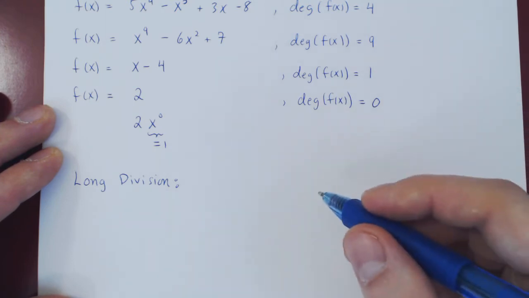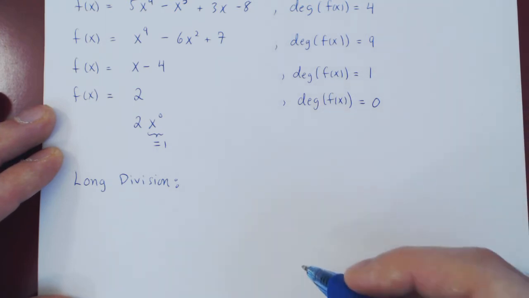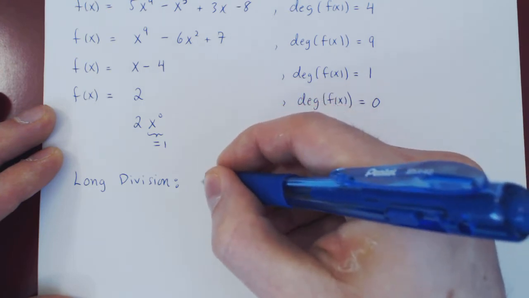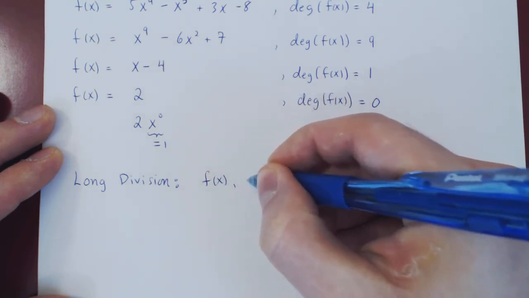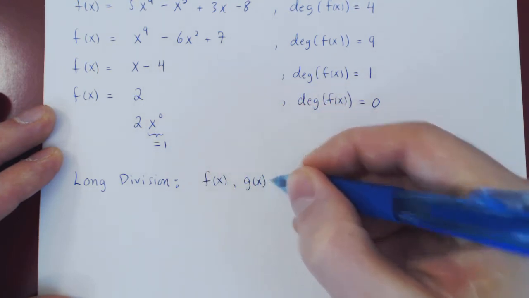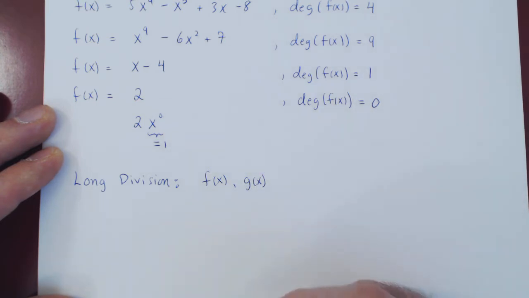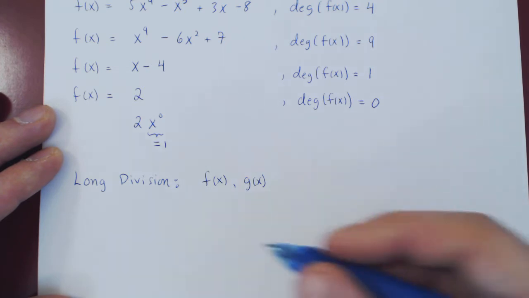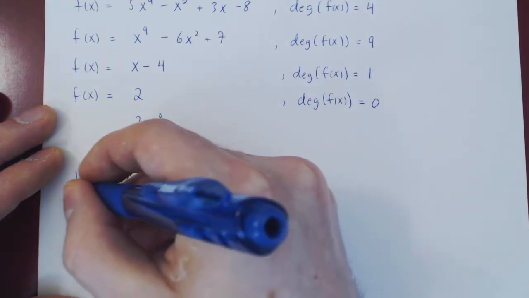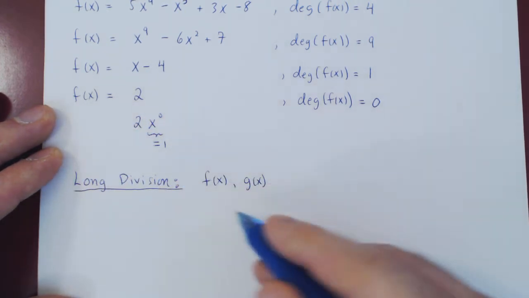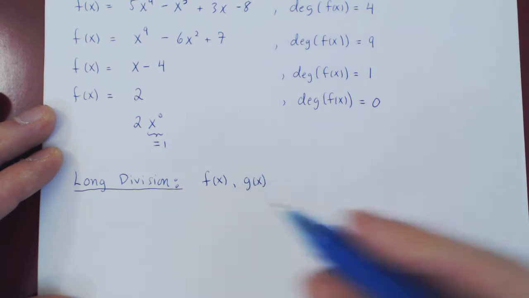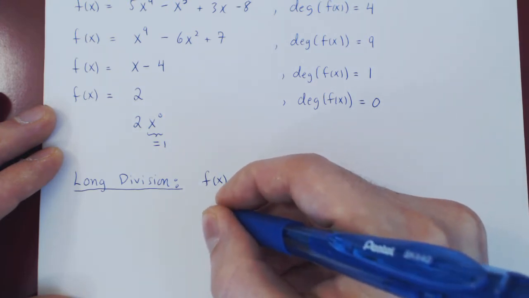Well, you start with two polynomials, say here f of x and g of x, where g of x is not a zero polynomial, and you divide f by g. So if you apply long division, and you said, okay, we'll divide f of x by g of x, then you would get the following result.